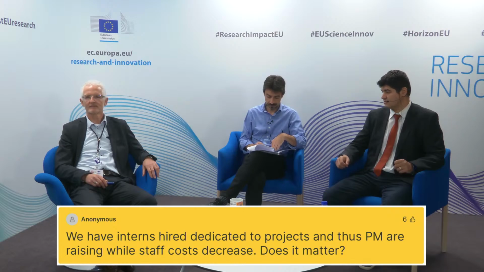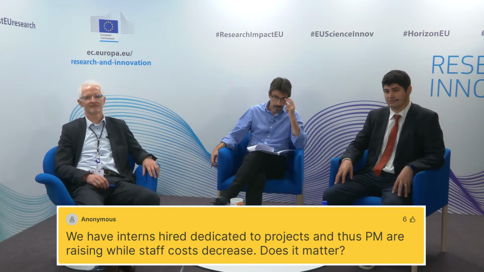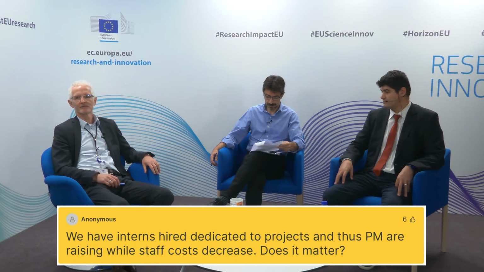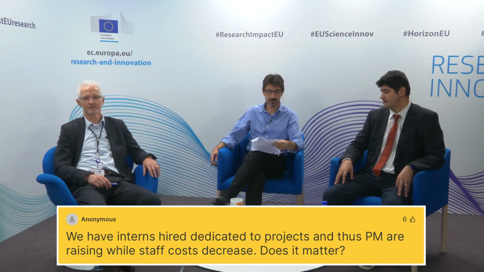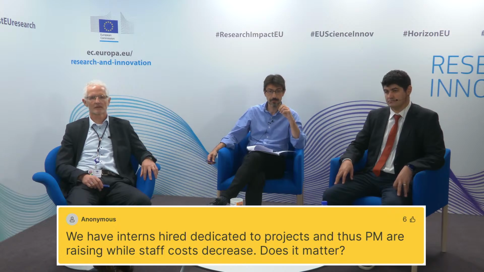So the conditions foreseen in the annotated model grant agreement. And if you want, we have a specific explanation on page 39 of the annotated model grant agreement Horizon 2020 for this cost of final reports and participation in the review, even if after the end of the project.